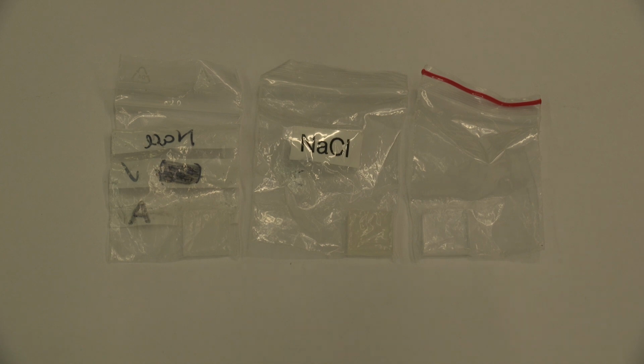So sodium chloride is a face-centered cubic structure, and as we rotate the incidence of the X-rays on the crystal, we should be able to see the diffracted peaks.